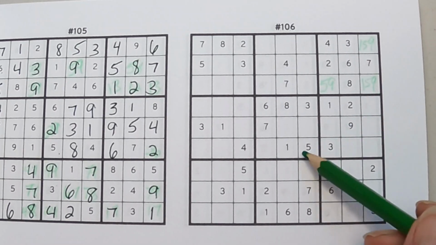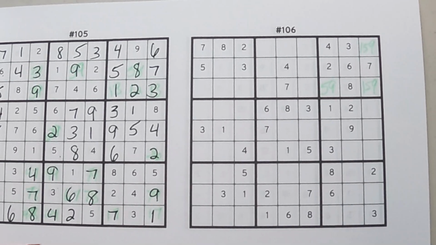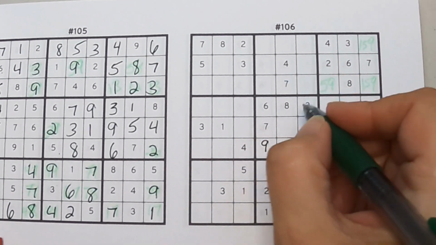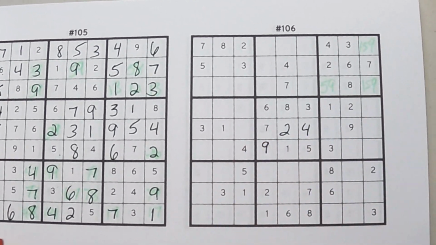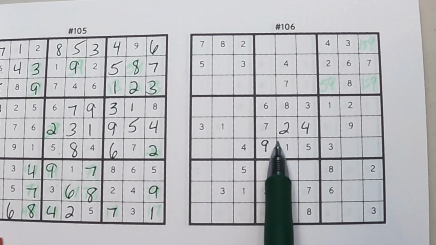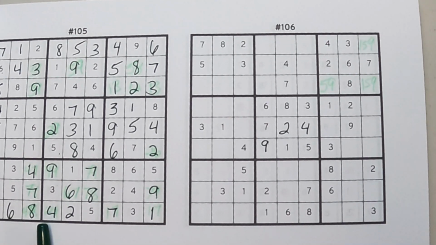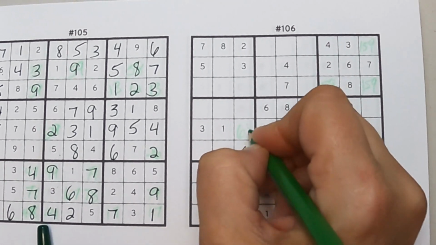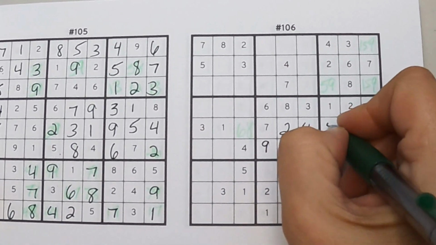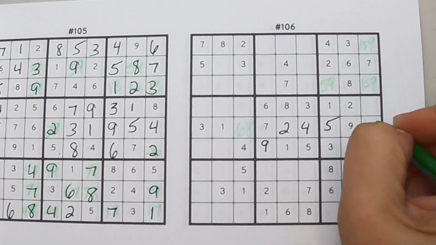For this box, we're missing 2, 4, and 9. We've got a 2 here and a 4 here, so this is our 9. 4 here, so 2, 4. For this row now we're missing 5, 6, and 8. We've got a 5 here, so 6, 8. 6 and 8 here, so this is our 5. And no help here, so 6, 8.